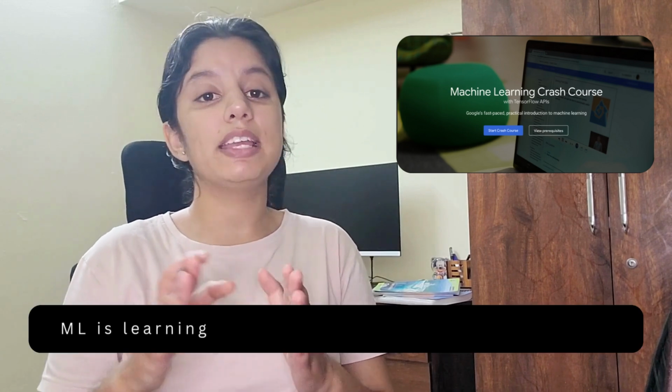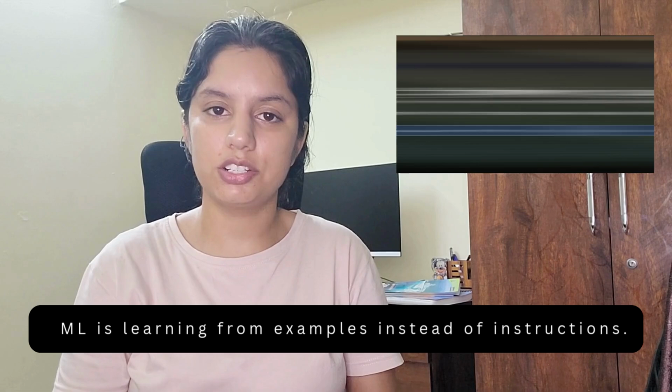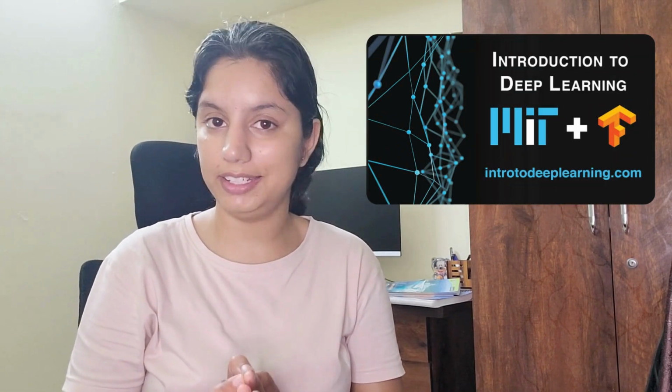Machine learning sounds intimidating, but the core idea is exactly what Google's ML crash course teaches us. ML is learning from examples instead of instructions. If you show the system 1,000 pictures of cats and 1,000 pictures of no cats, it starts understanding the pattern that separates one from the other. This is also how MIT's deep learning course teaches supervised learning. There is no if this, then that. There is no manual rule writing. The system figures out the pattern by itself.